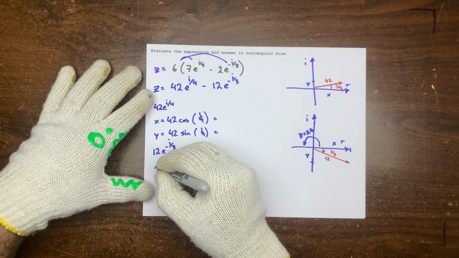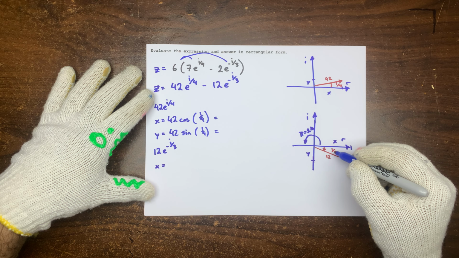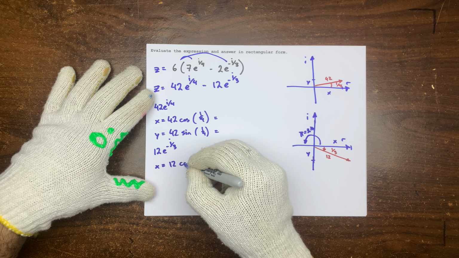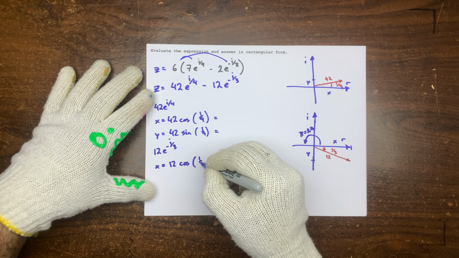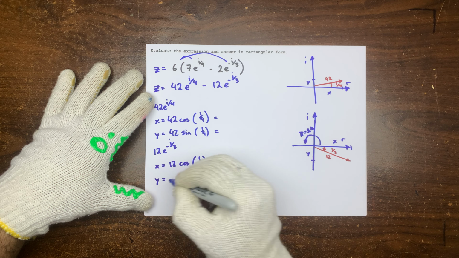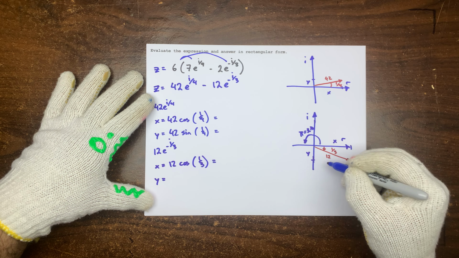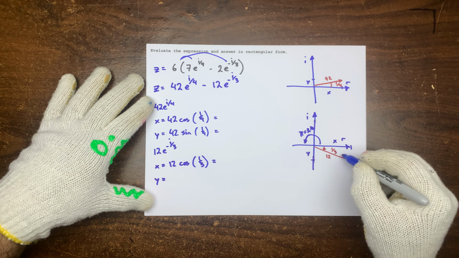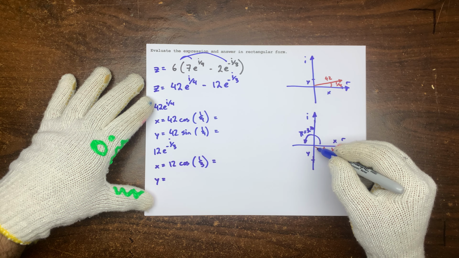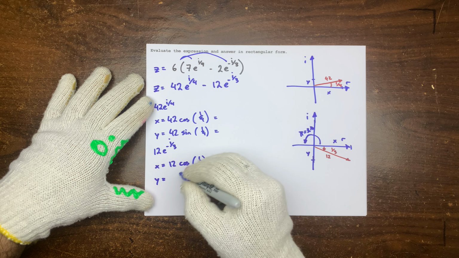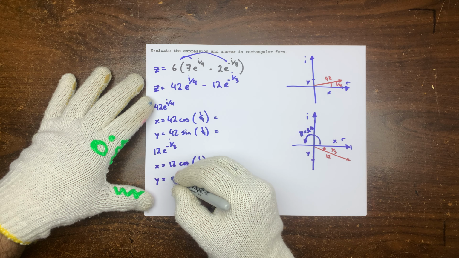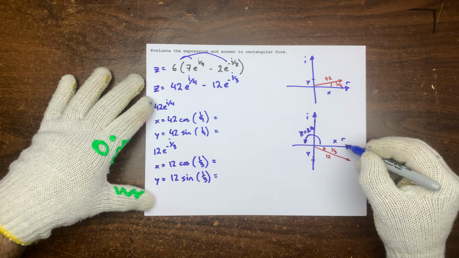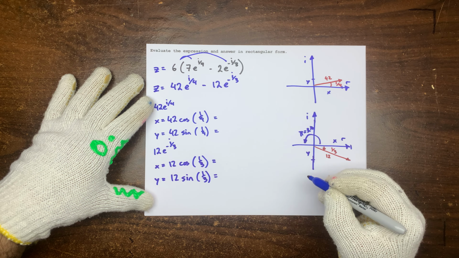So x is going to be equal to 12 cosine of 1/3, and the y will be negative, so I'll remind myself to put the negative in after. I'll use 12 sine of 1/3, which gives me the y distance, and I'll put the negative in myself.